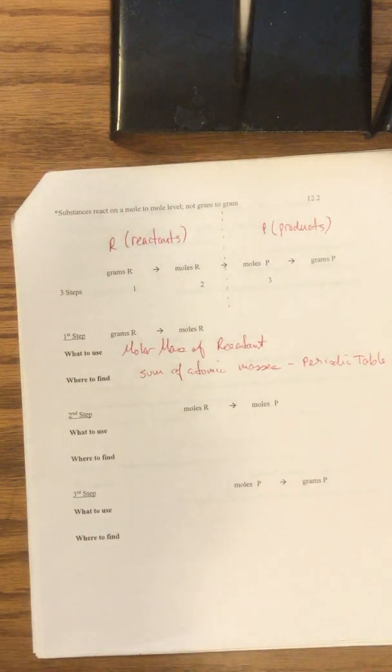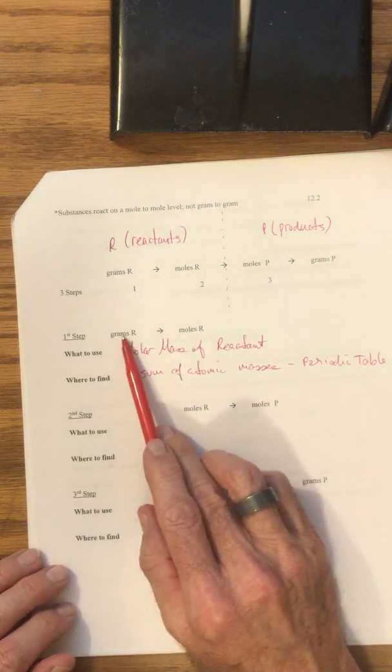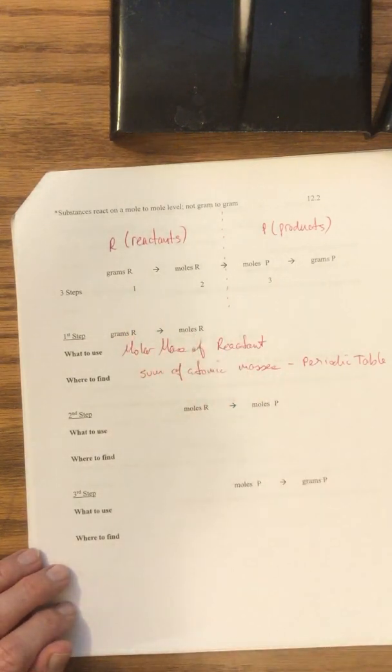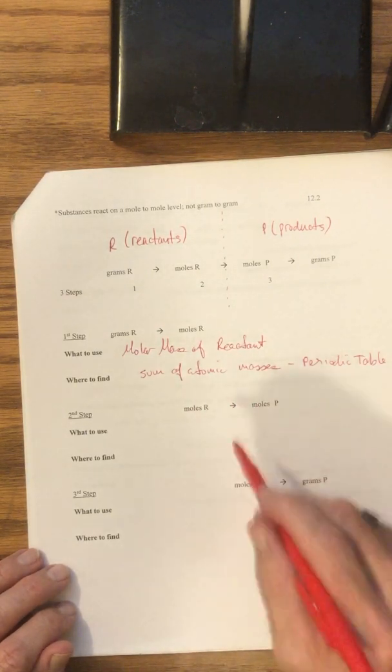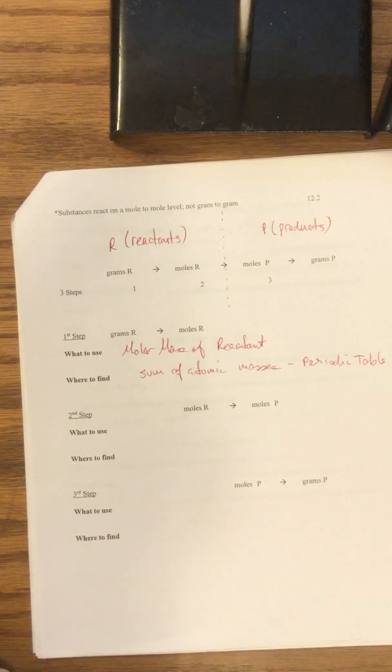For example, H2O. What's the mass of H2O? O weighs 16. Each H weighs 1: 16, 17, 18. The molar mass of water is 18. So if I have 36 grams, I can convert that to moles of water by using the molar mass, by adding the sum of the atomic masses. Again, we'll get some practice on this on the other side of the page.